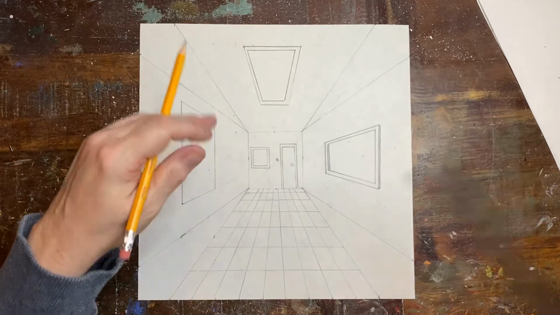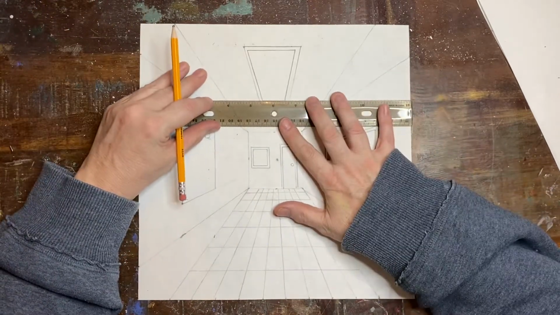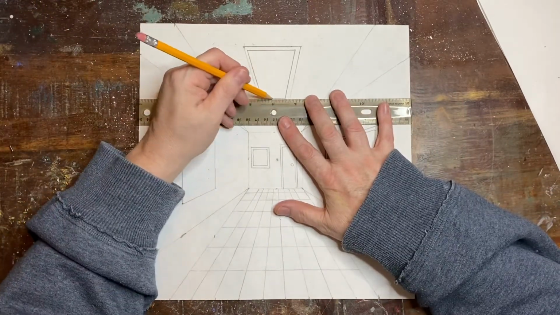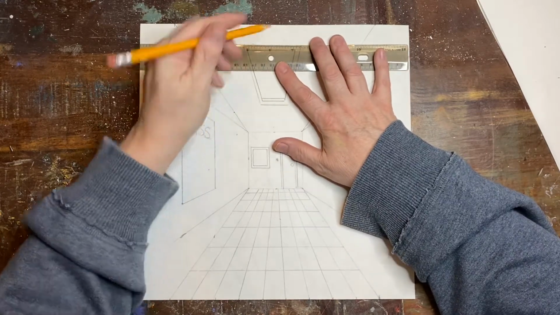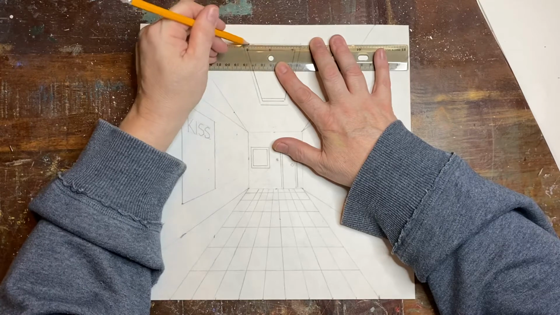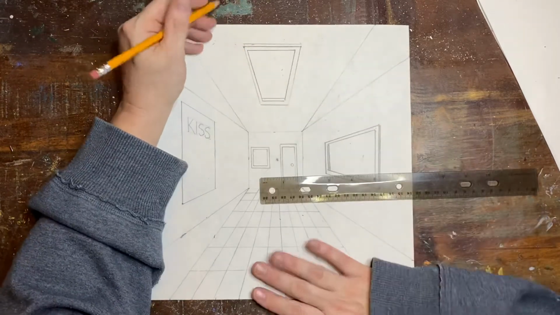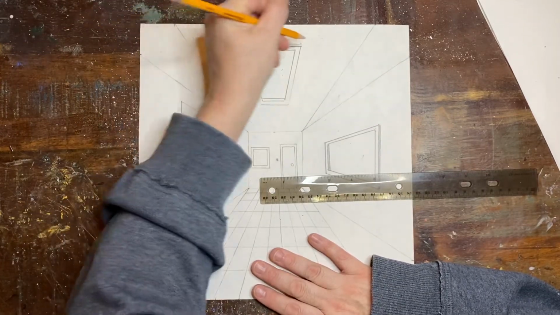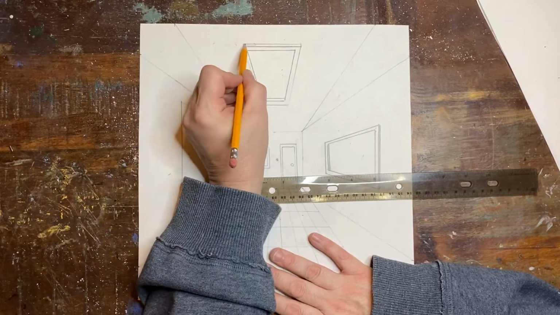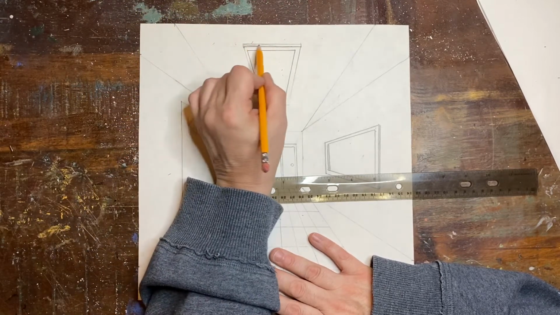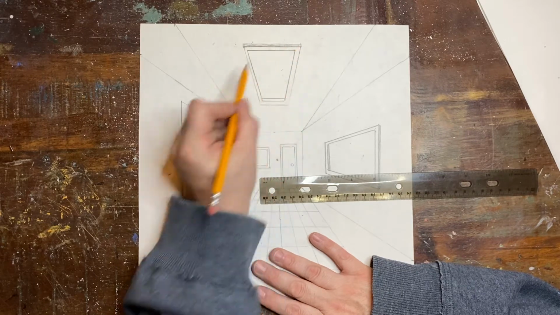And I can do that on the ceiling also. Just an extra little line up there and an extra little line up here. I just think that this really helps it kind of pop out in space. And we'll shade that just to show you the effect.